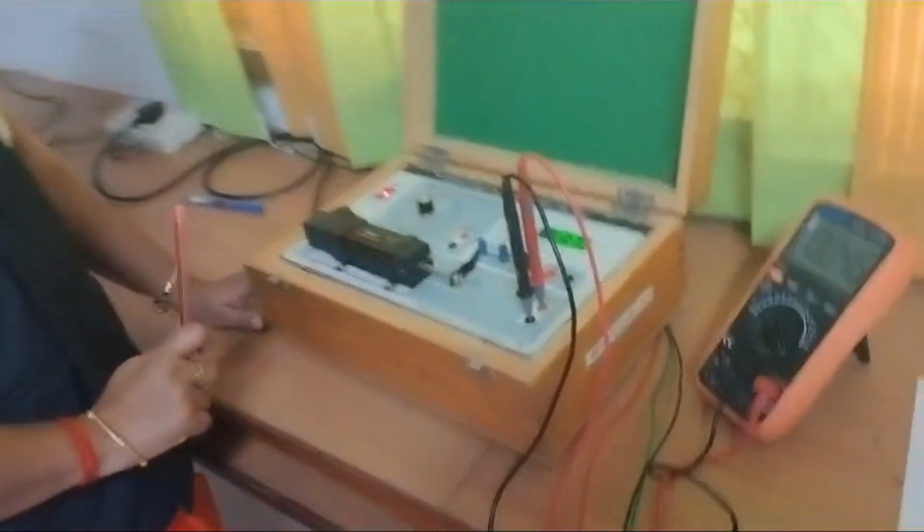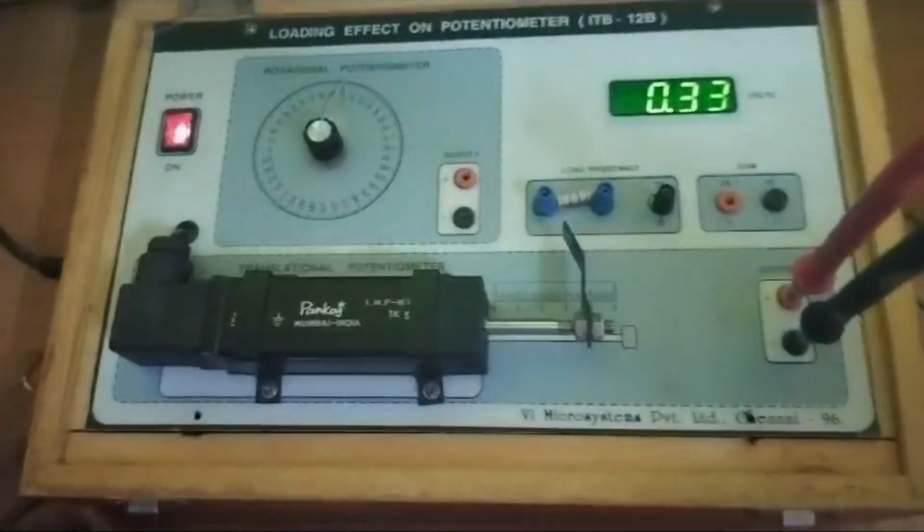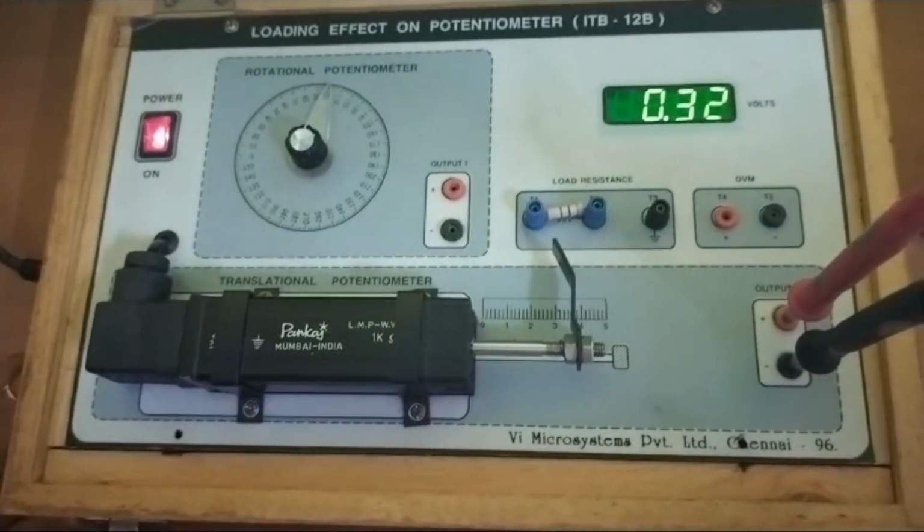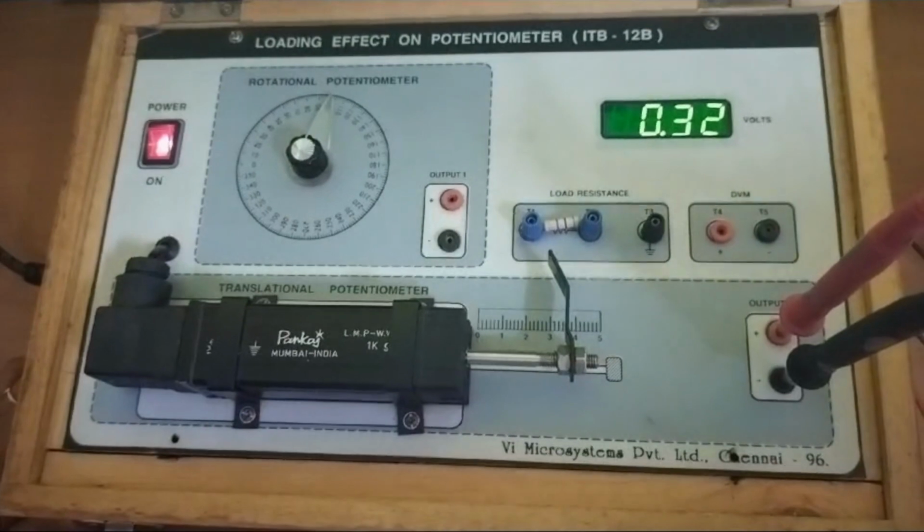Hello, this is N. Kavita, working as Assistant Professor in the Department of Electronics and Instrumentation Engineering. Today we are going to see a practical on how the potentiometer works. A potentiometer is a device which is also called a pot. In turn, the potentiometer is called a resistive transducer.